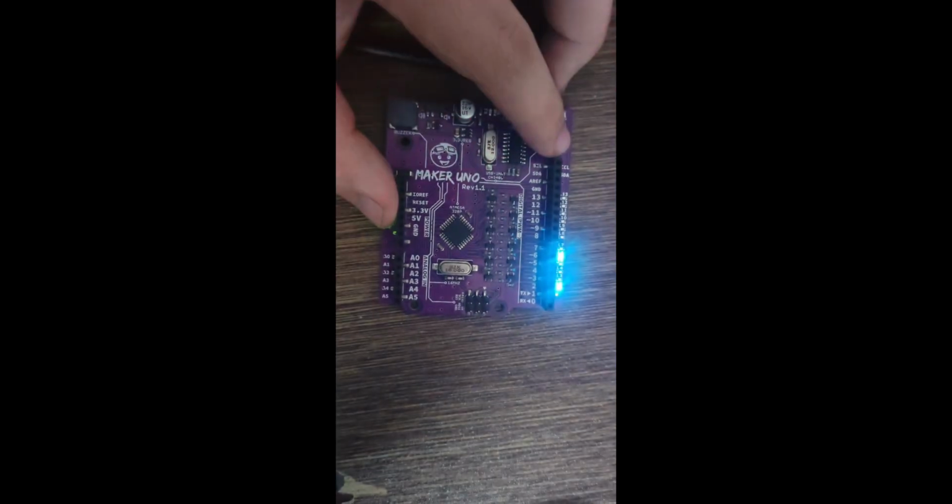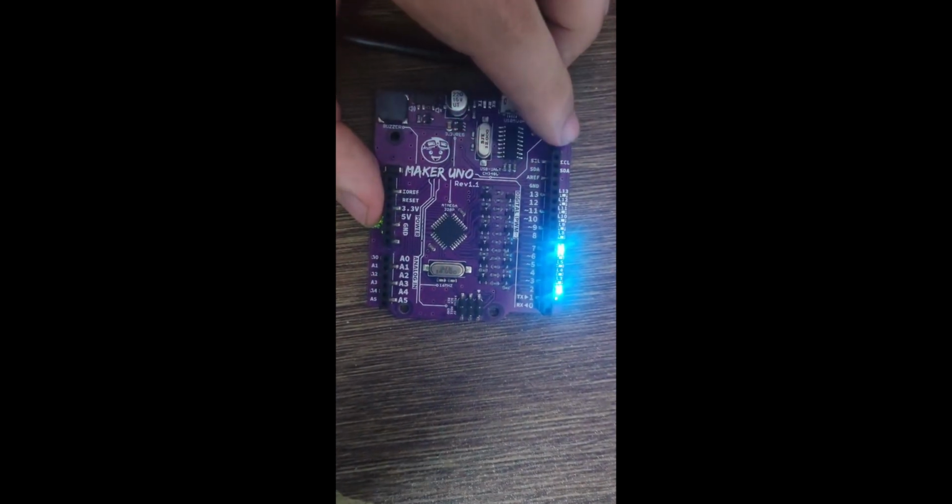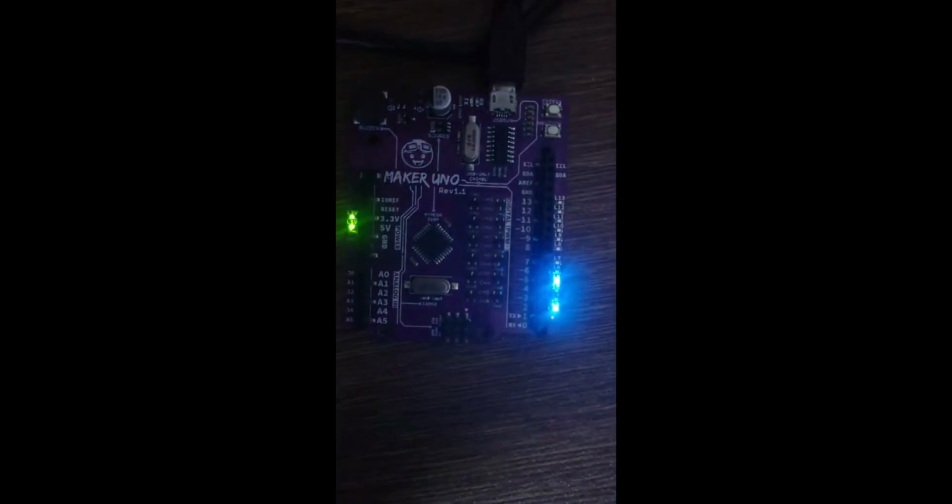Initially it will be pattern 1, which will blink the LEDs sequentially. And next, when the button is pressed, it will blink simultaneously, so they all blink on at the same time and off at the same time. And when the button is pressed again, it will blink alternately, which is pattern 3. And when the button is pressed again, it will go back to the first pattern, which is blink sequentially. That's all for the demonstration.